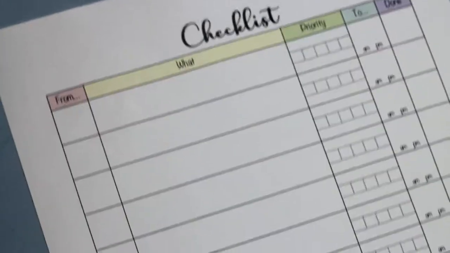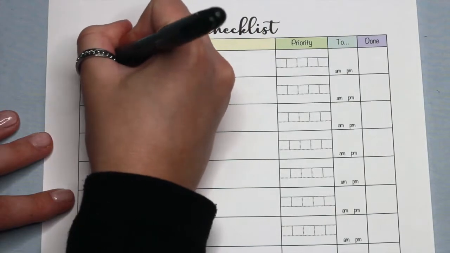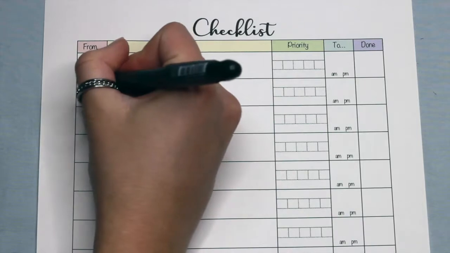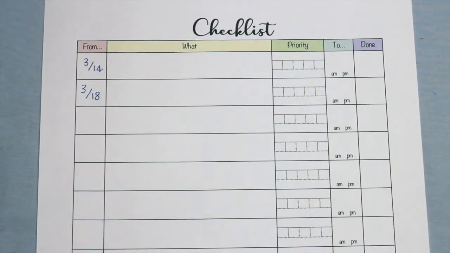The checklist is my favorite. What I do is, first step, I write the date here at the beginning, when I decide I have to do something or when somebody asks me to do a certain task. This way I can keep track of for how long I procrastinated on it.